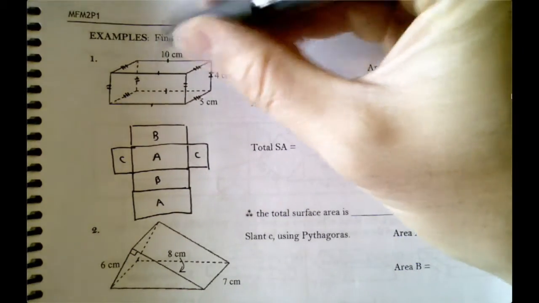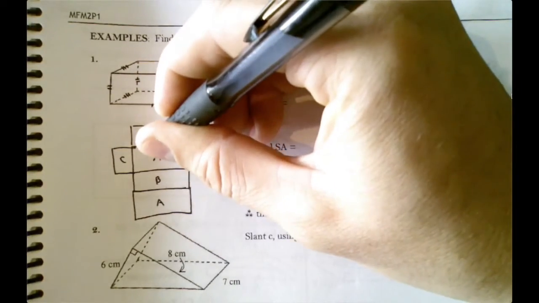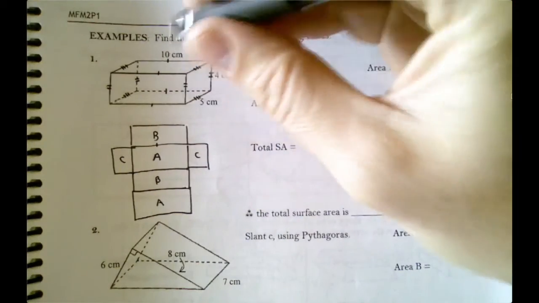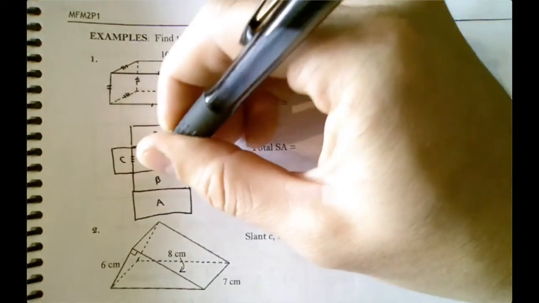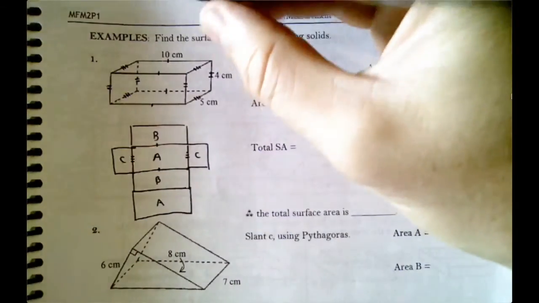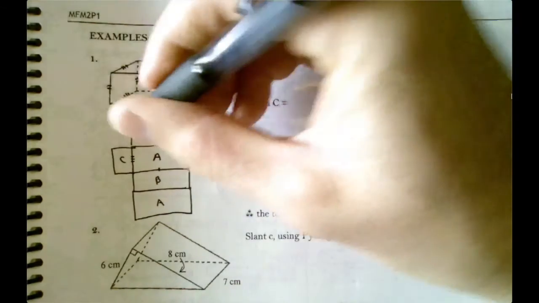The top rectangles are 10 by 5. So we've got 10 by 5. And our front and back rectangles are 10 by 4.